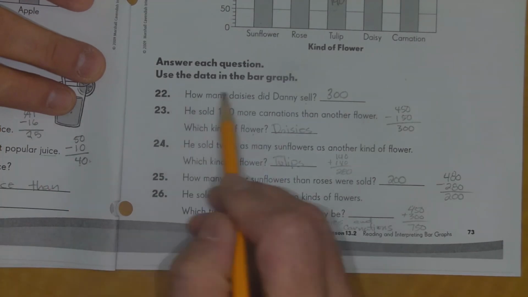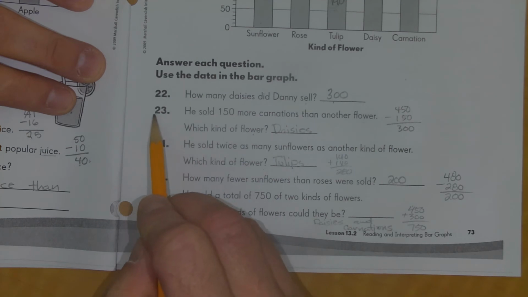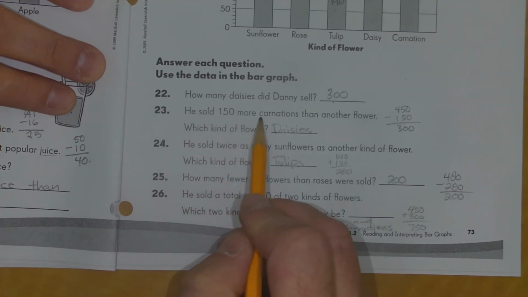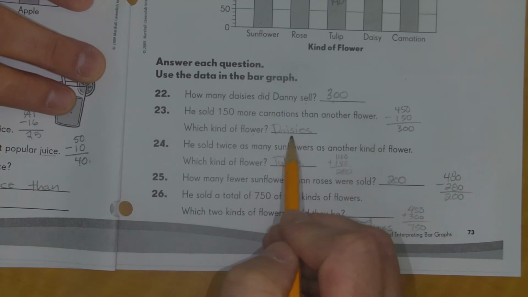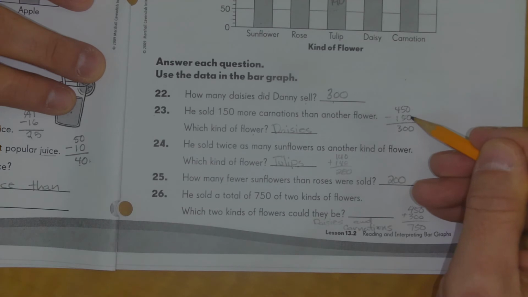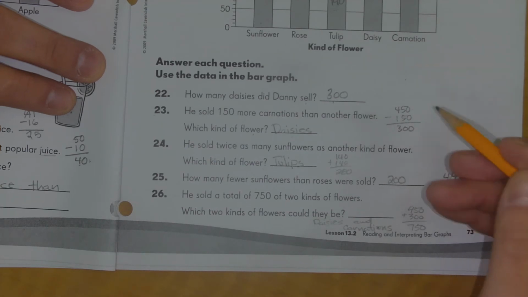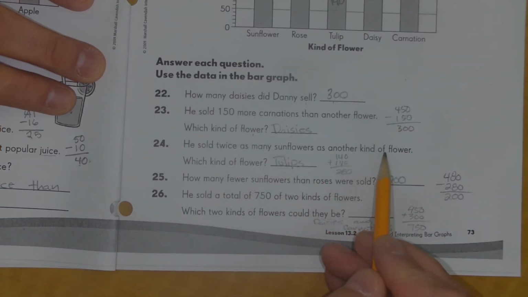Number 22, Danny sold 300 daisies. Number 23, he sold 150 more carnations than he sold daisies. Okay, because I started with 450, I took away those 150, and I ended up with 300, and that's how many daisies I have. He sold twice as many sunflowers as another kind of flower.